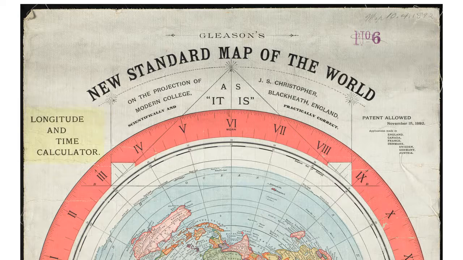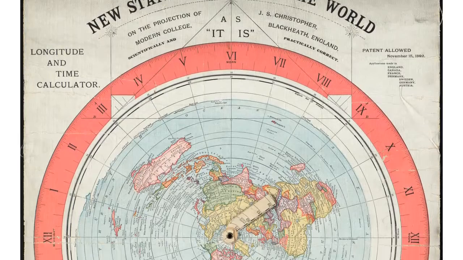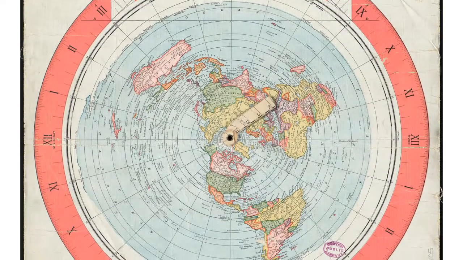Notice that it reads longitude and time calculator. This is a good clue to its modern day use. It's also a clue to the shortcomings of an azimuthal equidistant map, and here's why. If you recall what it took to contort that globe of Earth into the flat and circular disk that we see with this map, there was massive distortion occurring, obviously.